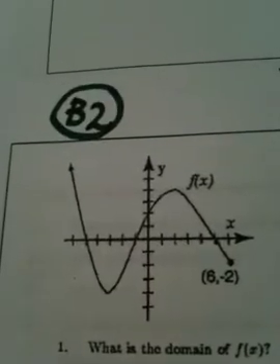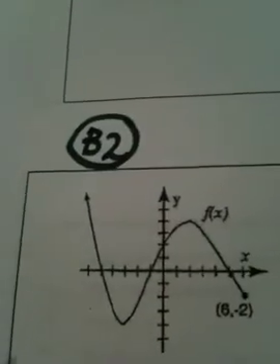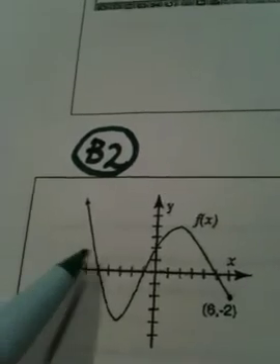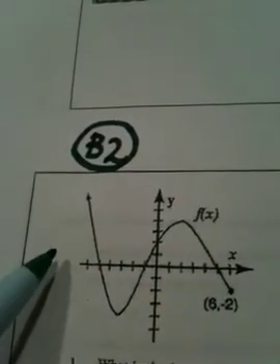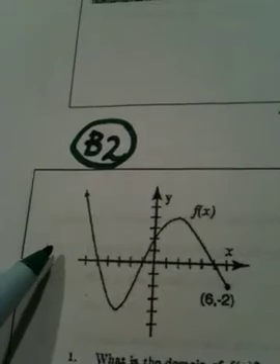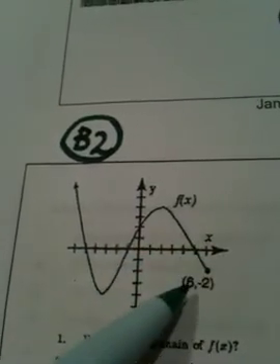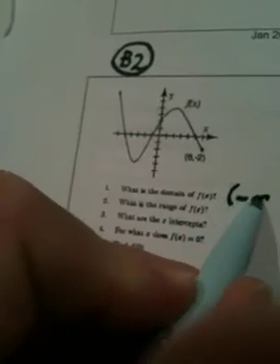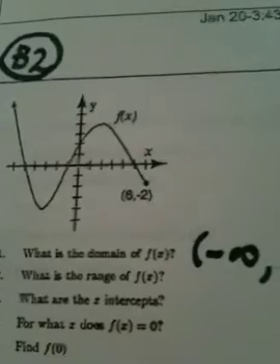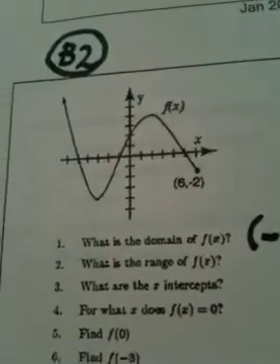My first question is, what is the domain? Now, to find the domain of any graph, we scan from left to right. If I scan from the left, I'm coming from negative infinity, and when I scan to the rightmost value, my x is 6. So my domain would be negative infinity to 6. And of course, 6 is included. Remember, anytime you're finding domain, you're scanning from left to right.